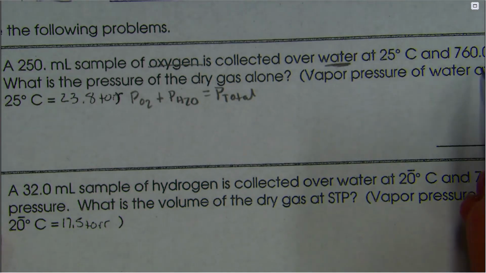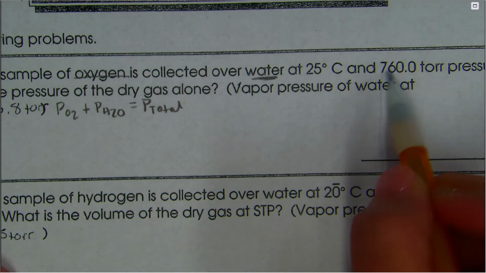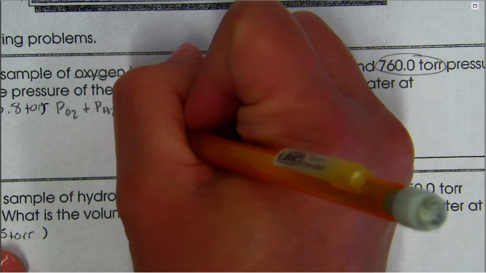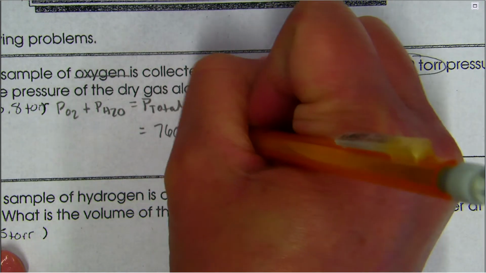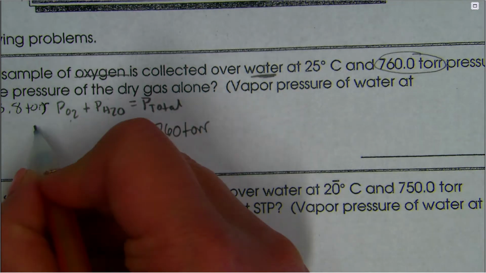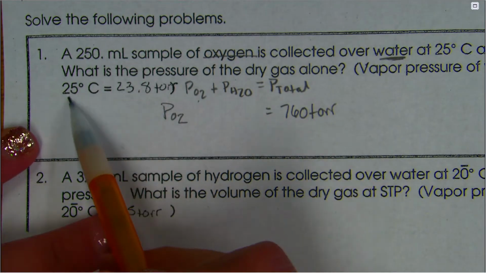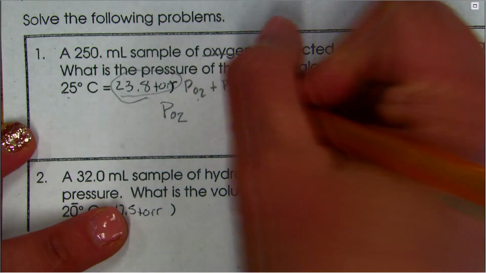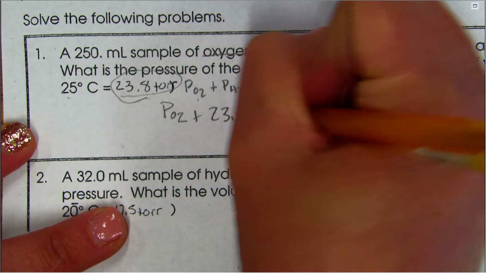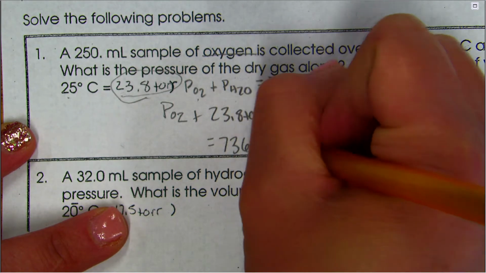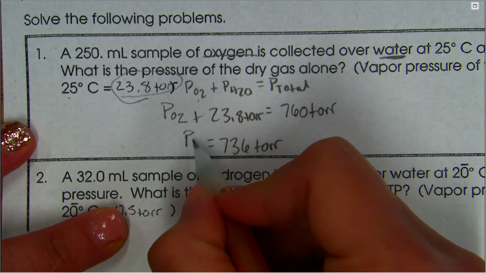So here's my total pressure, 760 torr. I am looking for the pressure of the dry gas, which is the oxygen. And I have been told that at 25 degrees Celsius, the pressure of water is 23.8 torr. So when I plug that in, we get 736 torr is the pressure of the oxygen.